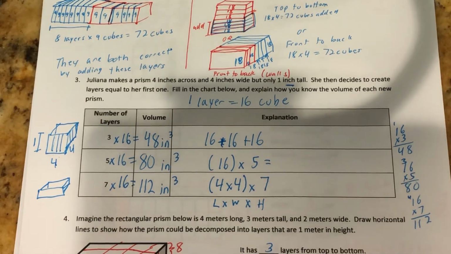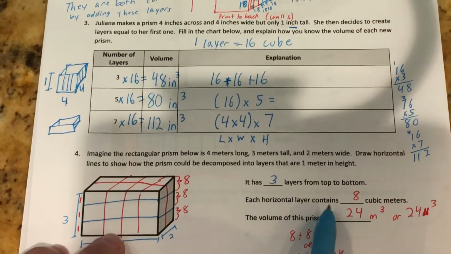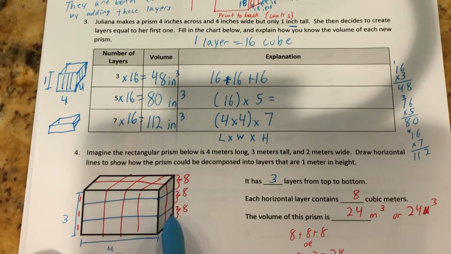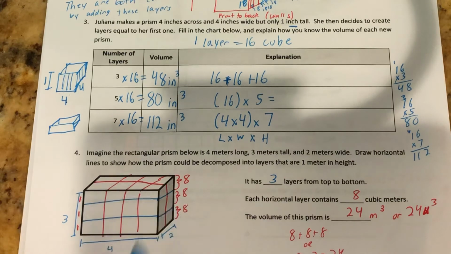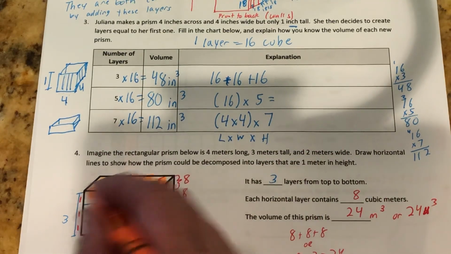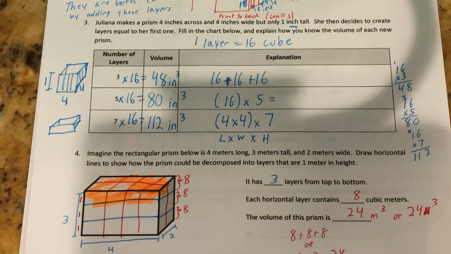Okay, and then this very last problem, Mr. Hallbecker already did with you. You have your 3 layers, you have 8 in the horizontal for that, because you have 4 across and it's 2 deep, so it's 4 plus 4, which would make 8 on this top layer if you looked at it that way. So if it's 8 plus 8 plus 8, you'd get 24. All right, that's it for the homework lesson.